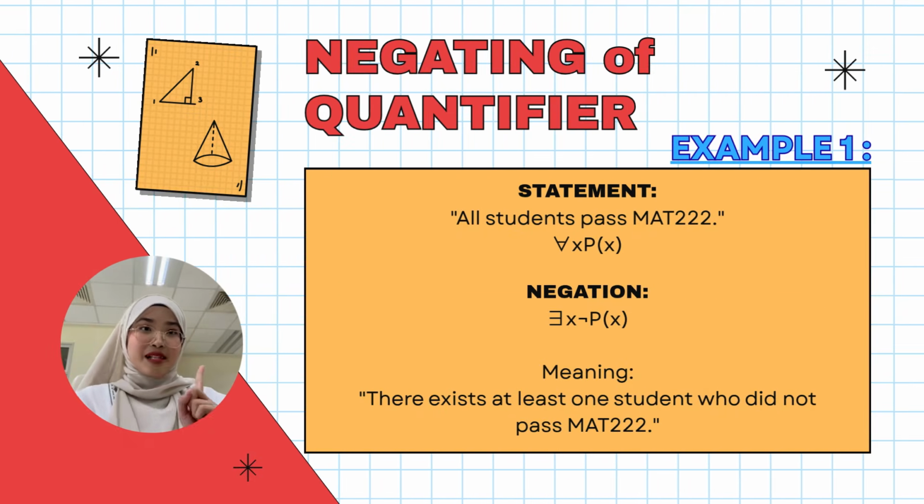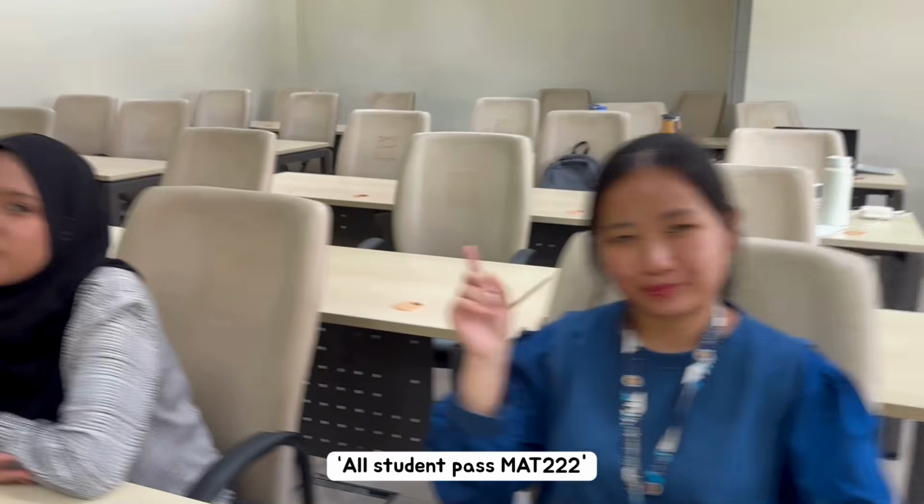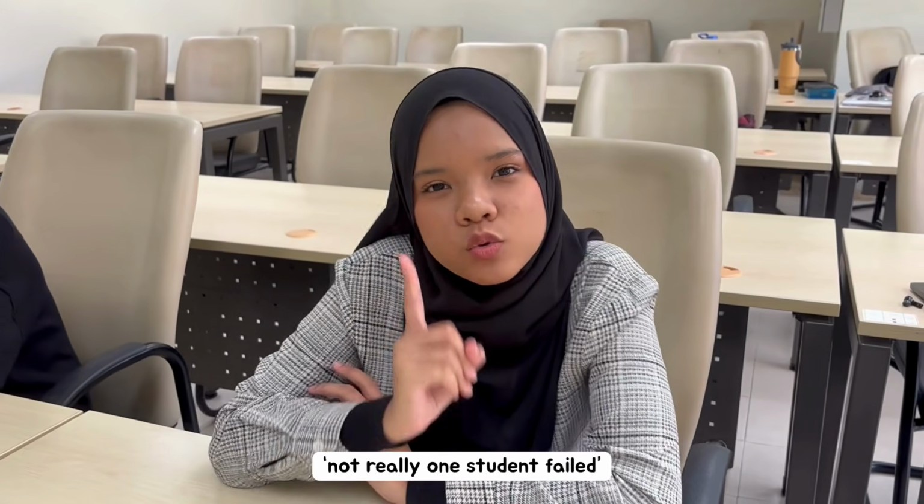Okay, so example 1. The statement is all students pass MAT222, which is for all x P(x). If we negate the statement, we will get for some x not P(x), which means there exists at least one student who did not pass MAT222. All students pass MAT222? Not really. One student failed.